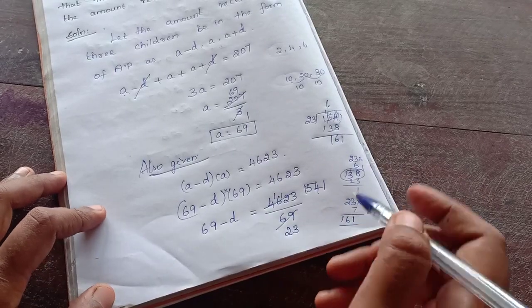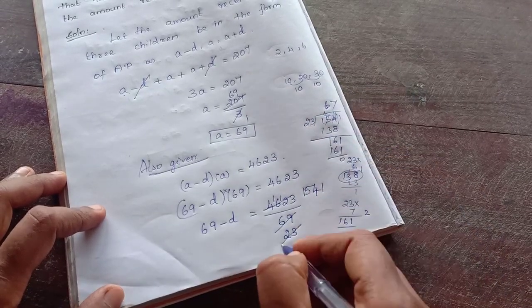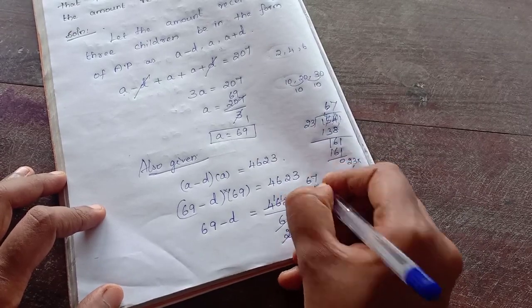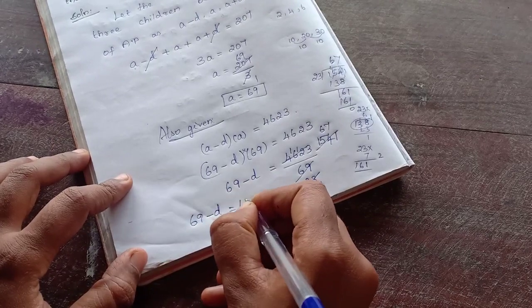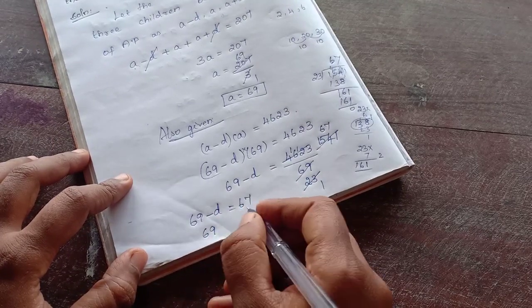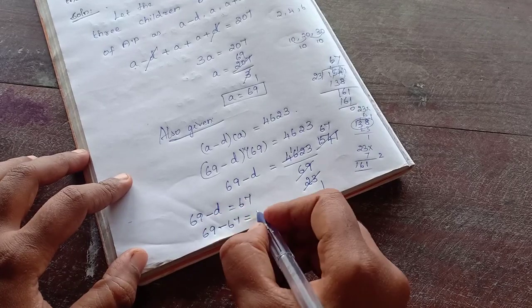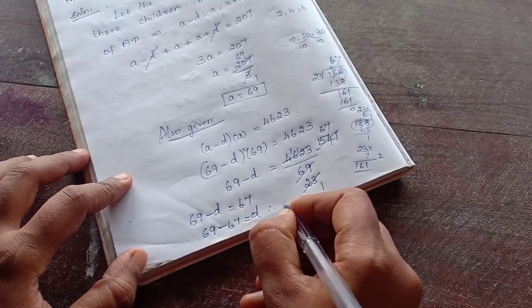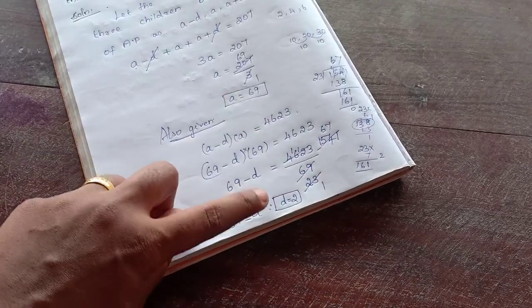And when we give the 7th table, 67, 161 and 0. So 23 here, 67 times. Got it? So 69 minus D is equal to 67. So 69, just take this to this side, minus 67 equal to, minus coming to this side, that is D. So therefore D is equal to 2. So A value also we got, B value also we got.